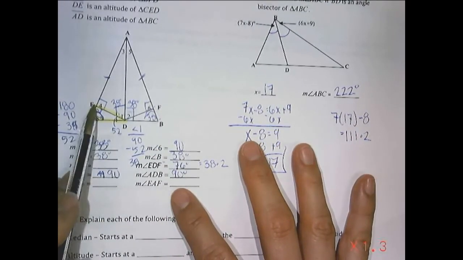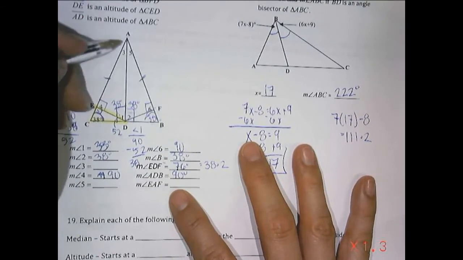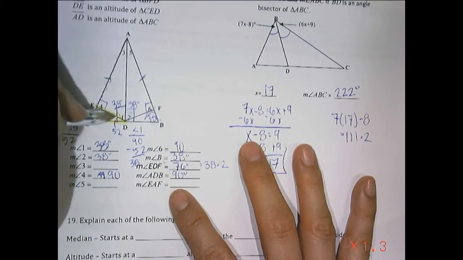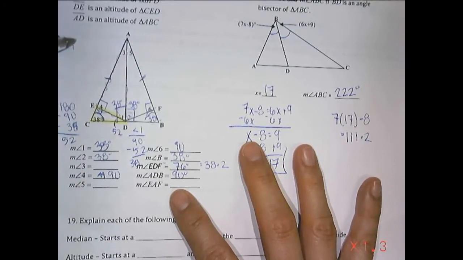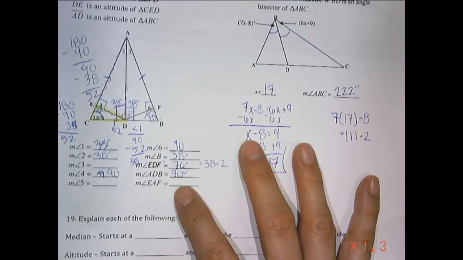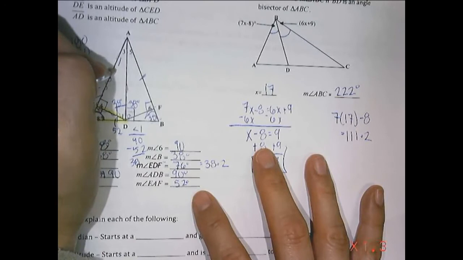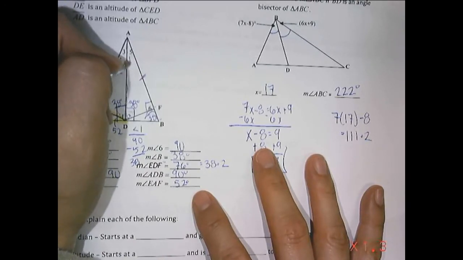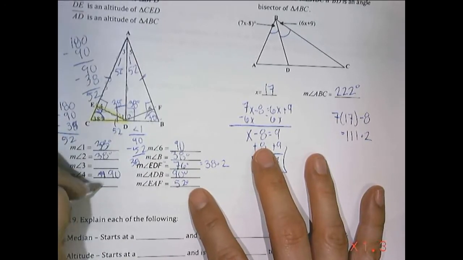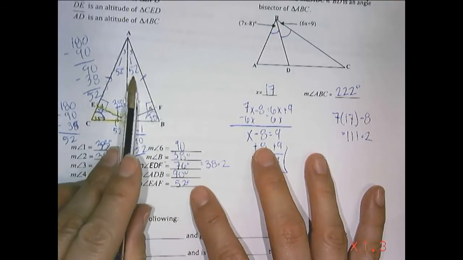Next would be EAF. So again, I know this is 90 and I know this is 38. This right here is another triangle if you can see it. So I would do 180 minus 90, which would give me 90, and then I would subtract 38 and I would get that wonderful 52 number. So I know this is 52. So angle 5 is also 52, right? Because that's 90, that's 38, then that must be 52.